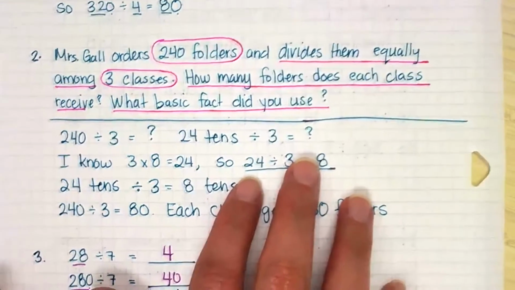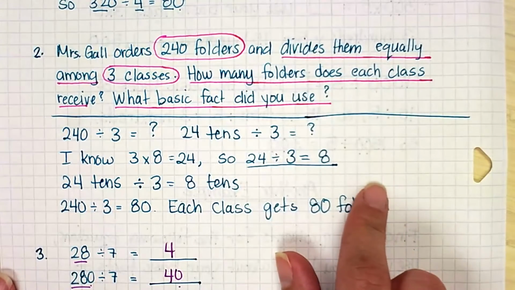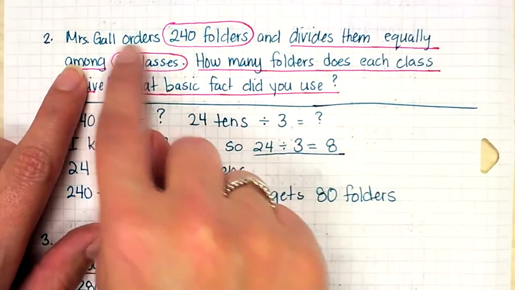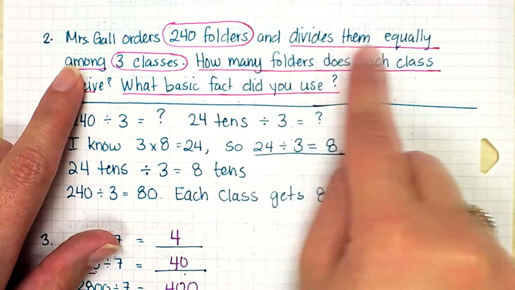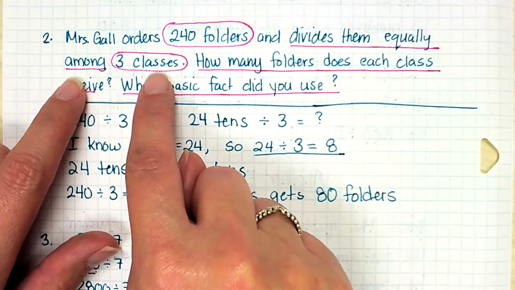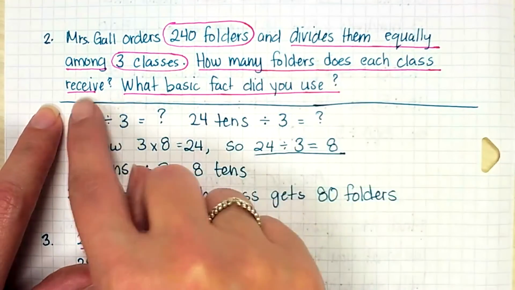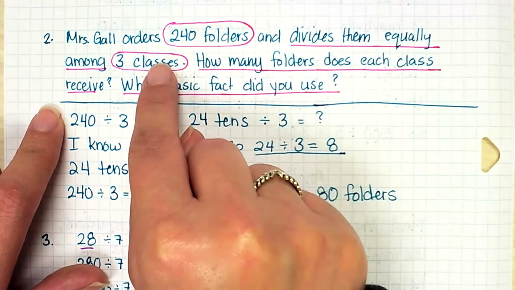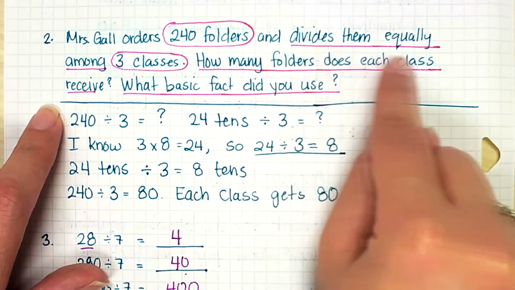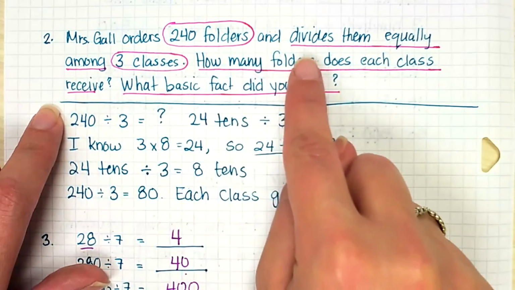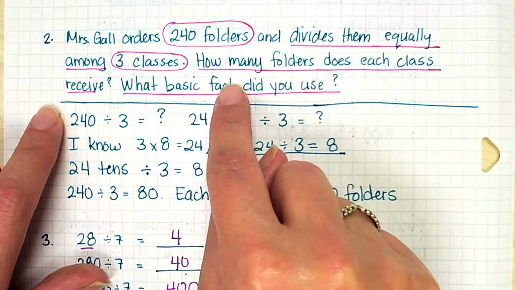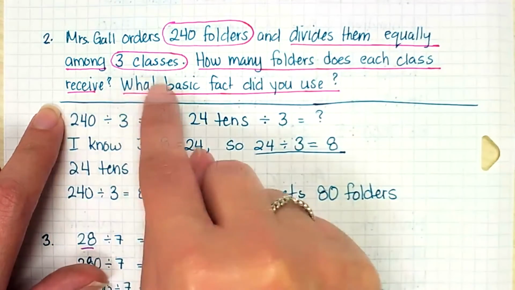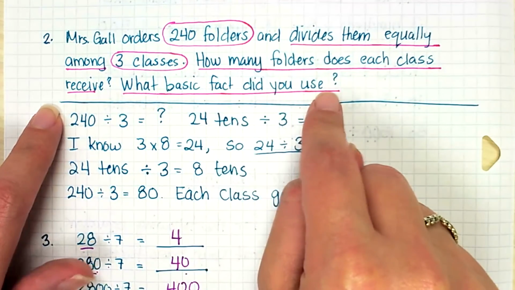For number 2, you can see that I wrote out the question and annotated it to help remind you how to annotate your questions on your own. Mrs. Gall orders 240 folders and divides them equally among 3 classes. How many folders does each class receive? What basic fact did you use? So I circled the numbers and the important facts. I underlined that she divides them equally. Then I underlined the 2 things that this question is asking me. The first thing it's asking me is how many folders does each class receive? And what basic fact did I use?